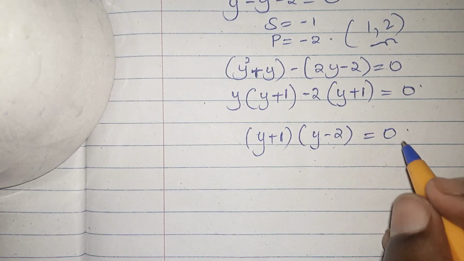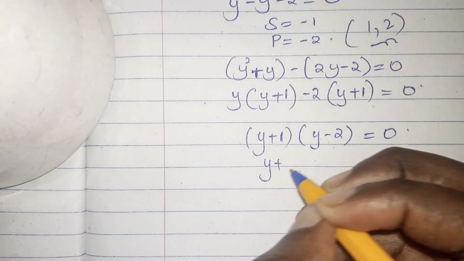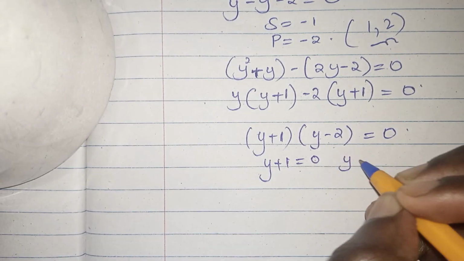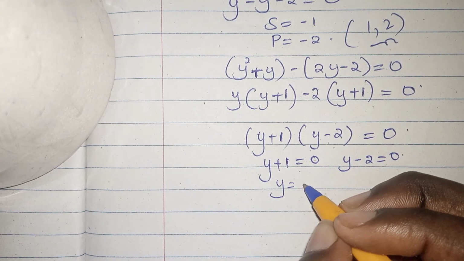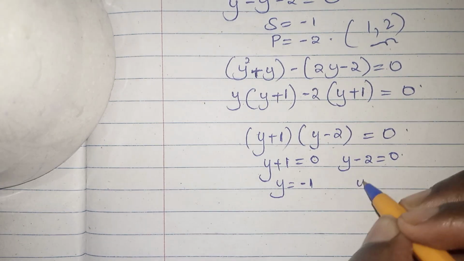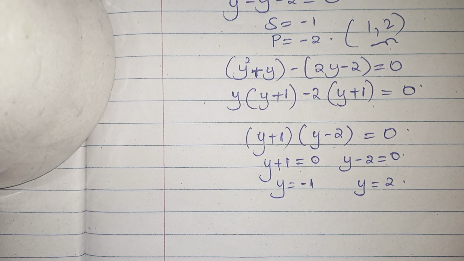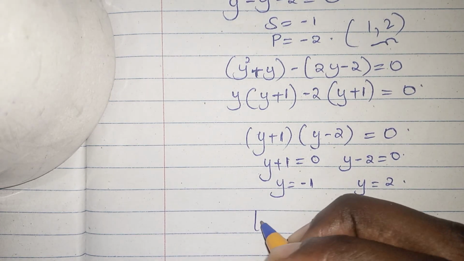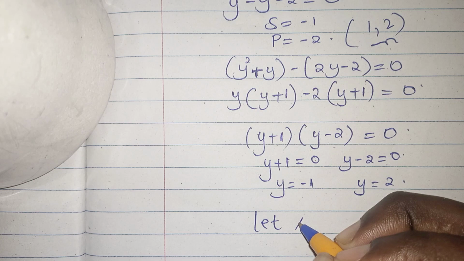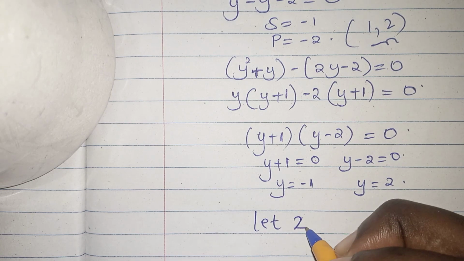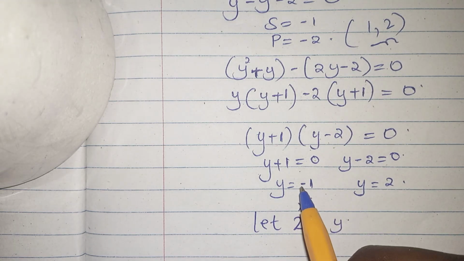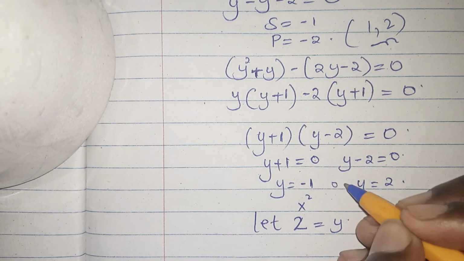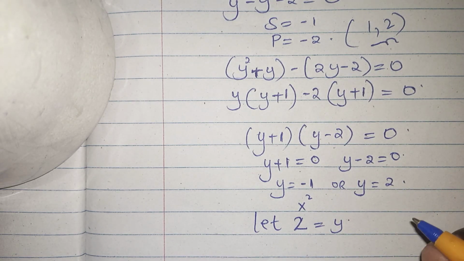So the product is equal to 0. So y plus 1 is equal to 0, y minus 2 is equal to 0. So y is equal to -1 and y is equal to 2. So earlier on we had said let 2 to the power of x squared be equal to y. We have our y as -1 or our y as 2.